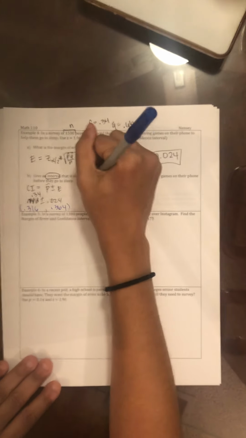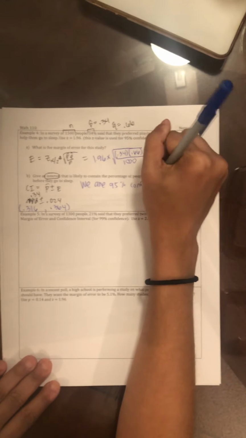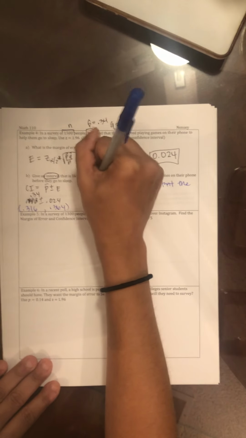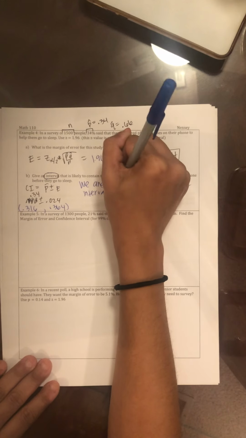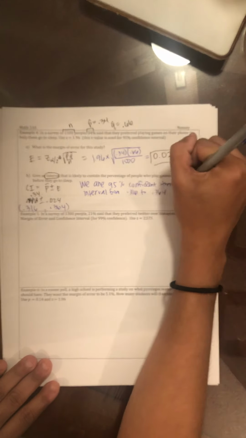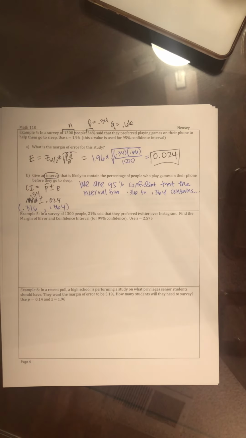And then you're going to use your sentence. Again, same sentence frame. We are 95% confident that the interval from 0.316 to 0.364 contains the true value of the population proportion p. Again, it's the same sentence as before.